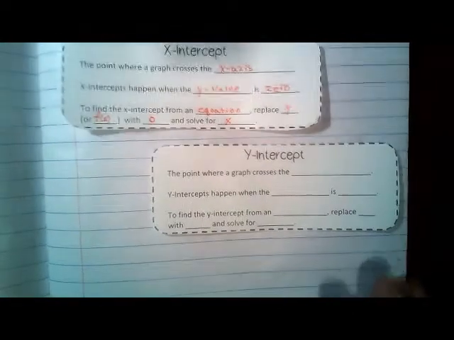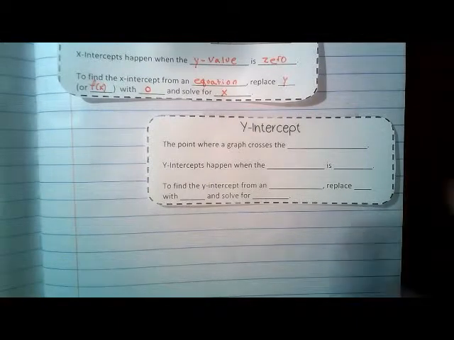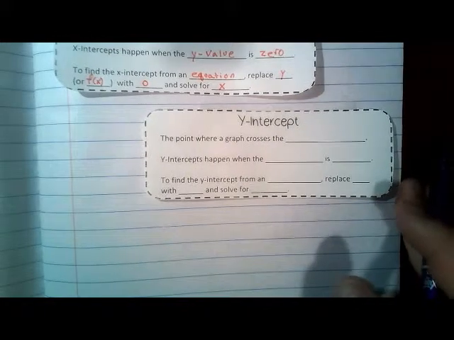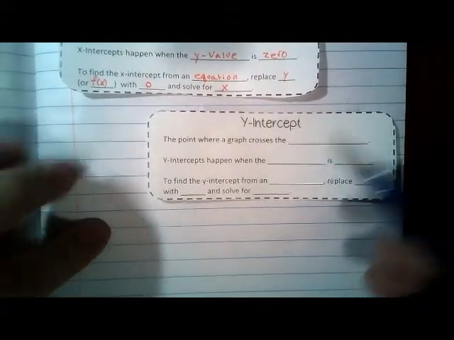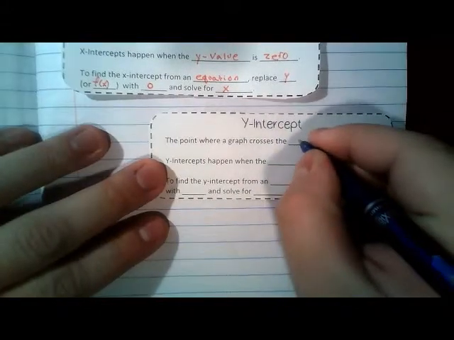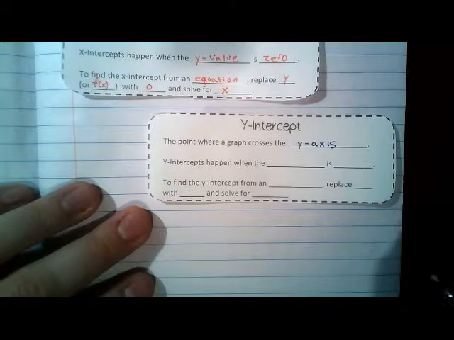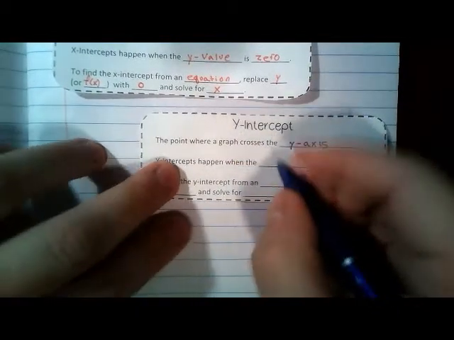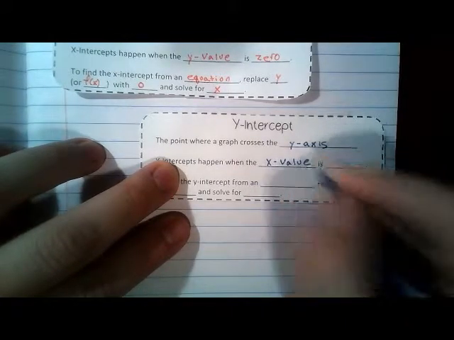The y-intercept is the same idea, but it's the opposite. We're not concerned with the x-axis, we're concerned with the y-axis. So this is the point where a graph crosses the y-axis. And y-intercepts happen when the x-coordinate, or the x value, is 0.